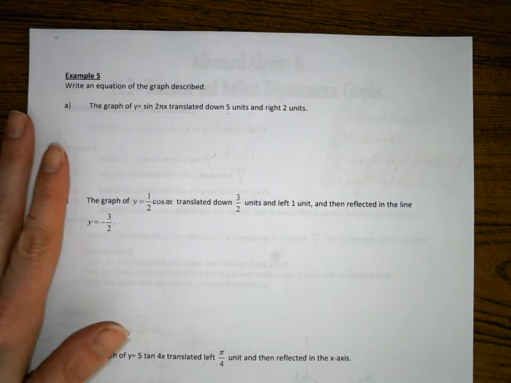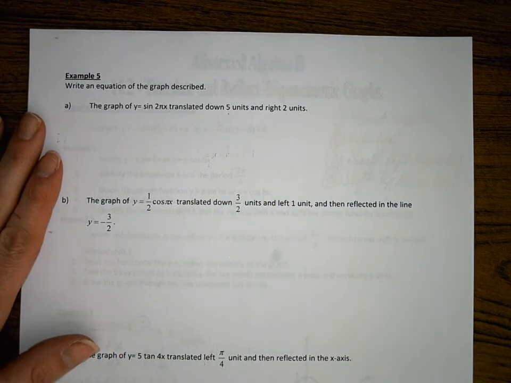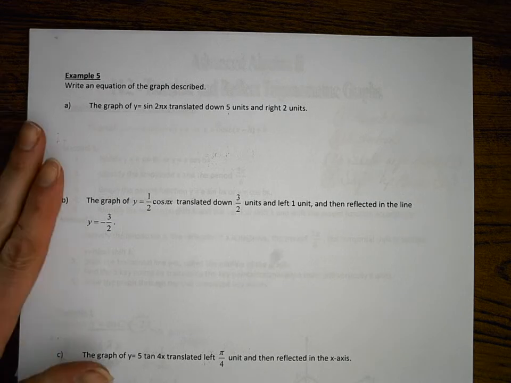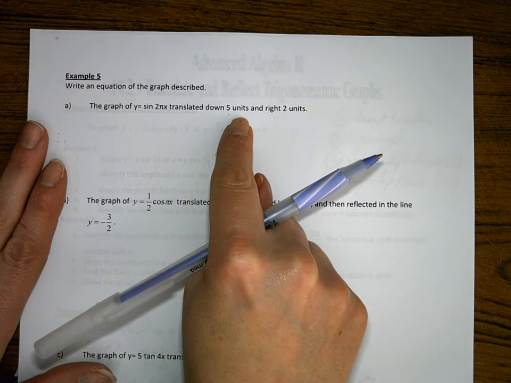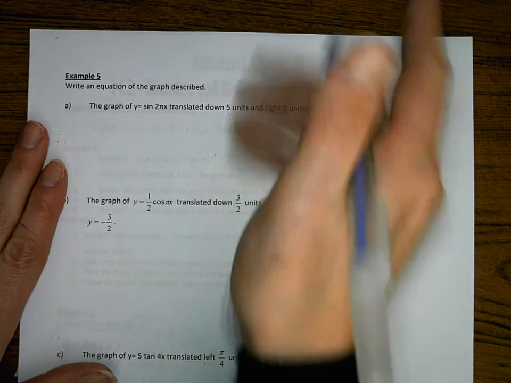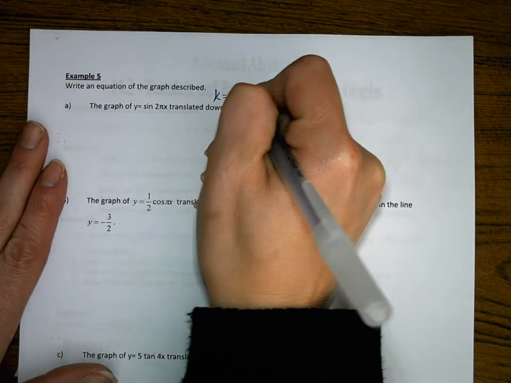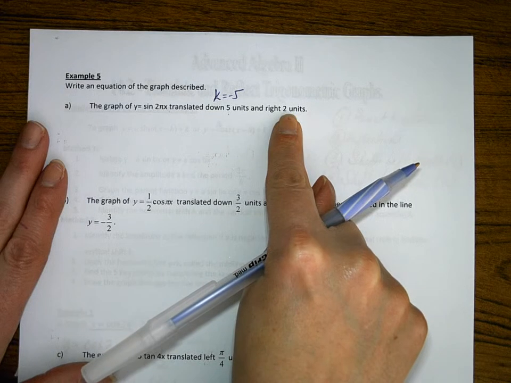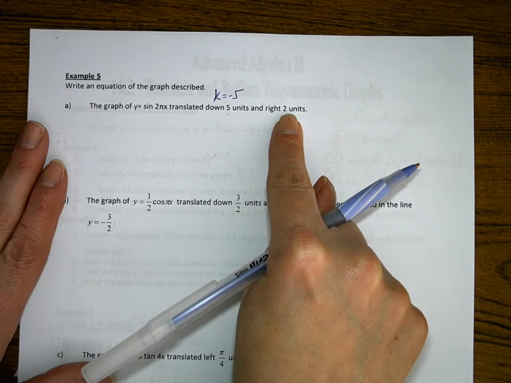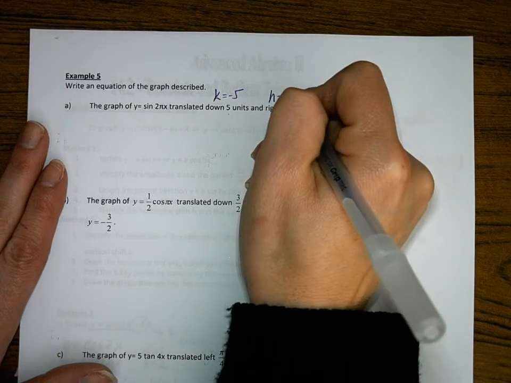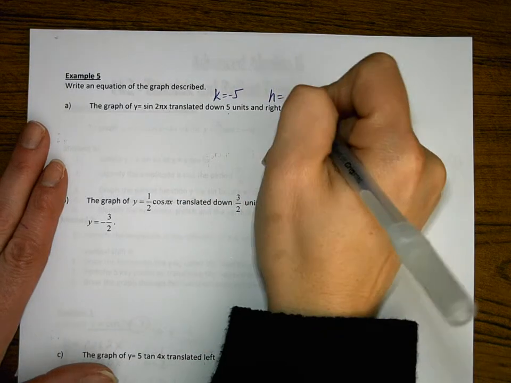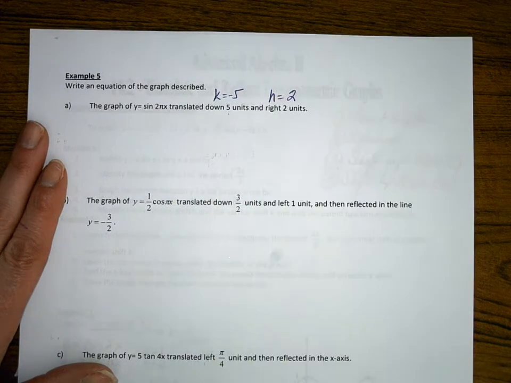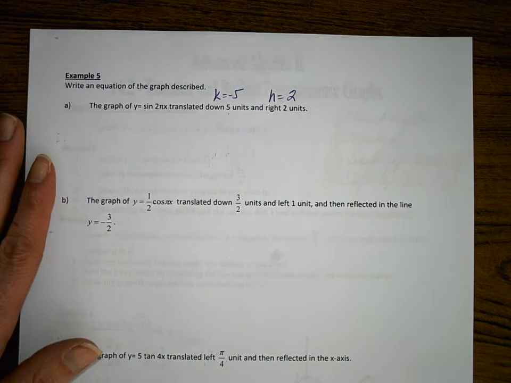Yep, Ben? Okay, what values? Okay, careful, careful. I went down 5 units. All right, so my k is going to be a negative 5. Right 2 units. My h is? What is my h? 2. My h is a 2, but I know what you're saying because what's our equation going to look like?